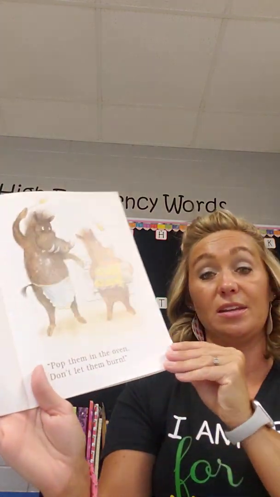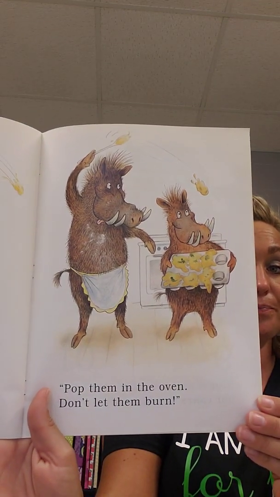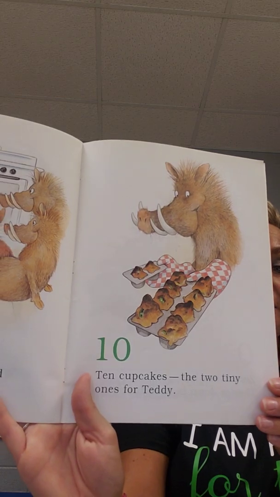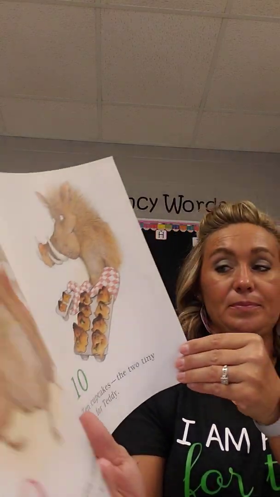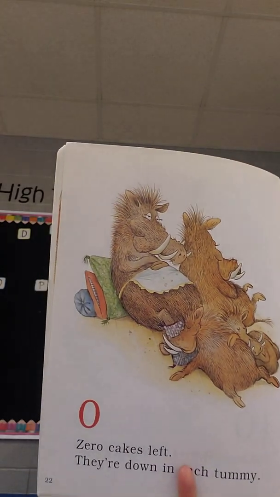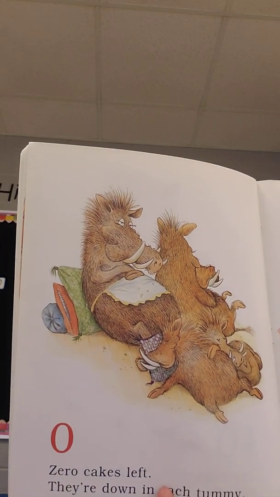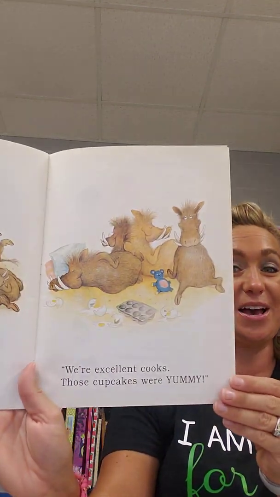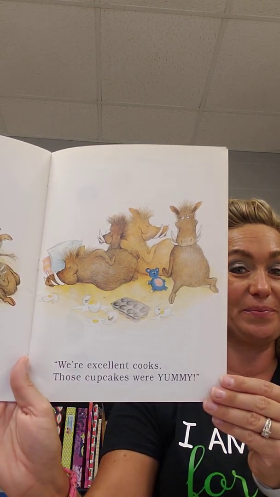Pop them in the oven. Don't let them burn. 9 minutes cooking and our cakes will be ready. 10 cupcakes, the 2 tiny ones for Teddy. 0 cakes left. They're down in each tummy. We're excellent cooks. Those cupcakes were yummy.